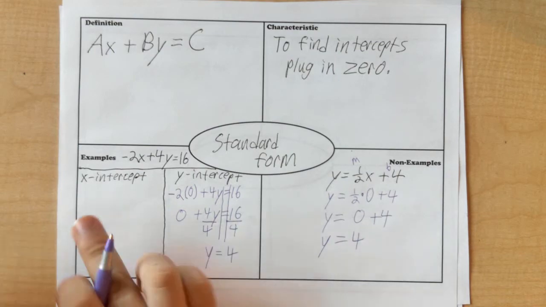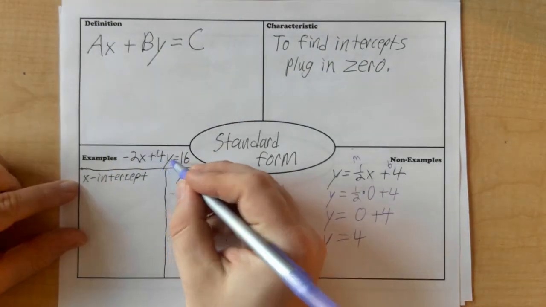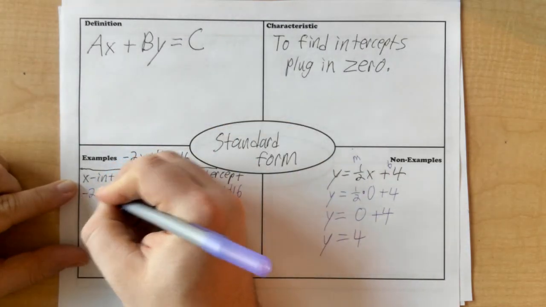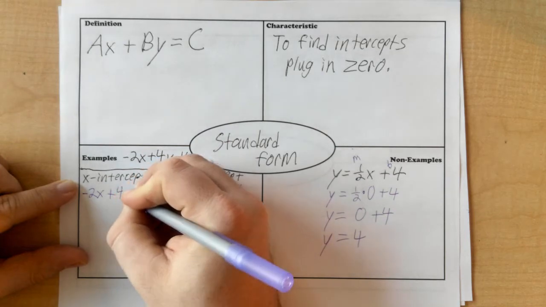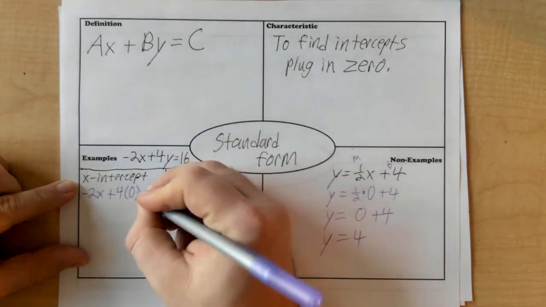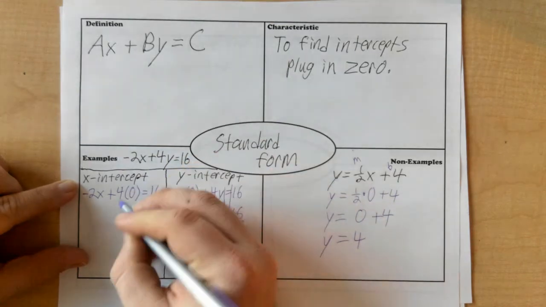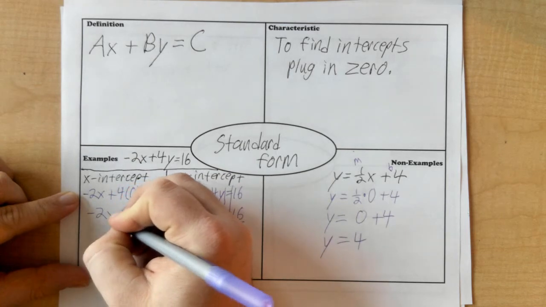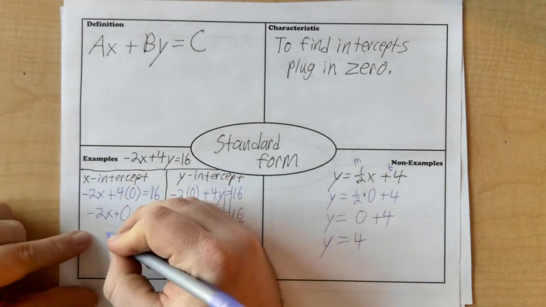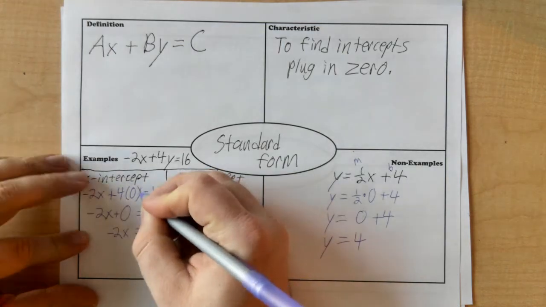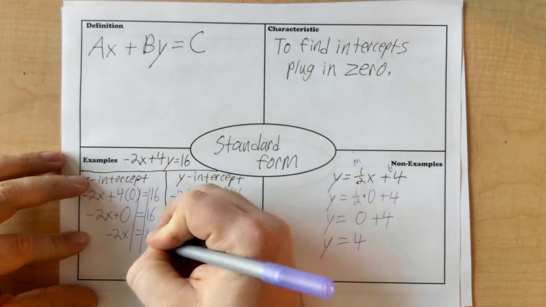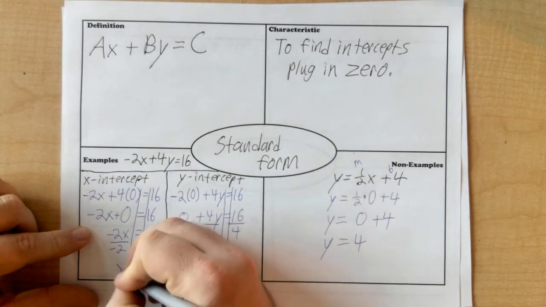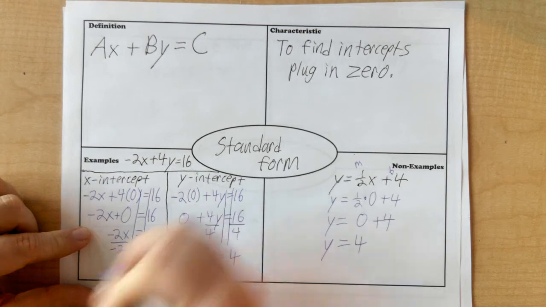right? For the x-intercept, right, you would plug in 0 for y. So we would have negative 2x plus 4, and I'm going to plug in a 0 for y here. So 4 times 0, right, just comes out to be 0. Right? So I could just simply write this as negative 2x. I got the two sides to my equation here. So if I divide by negative 2, my x-intercept is negative 4.